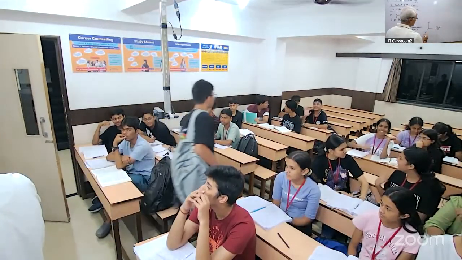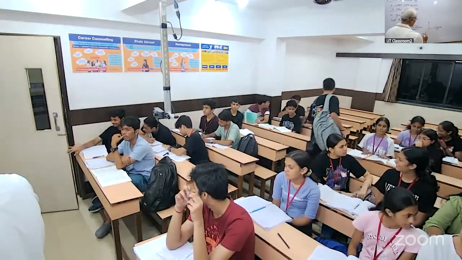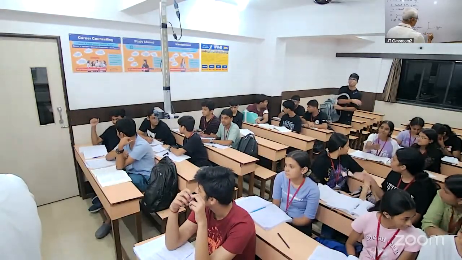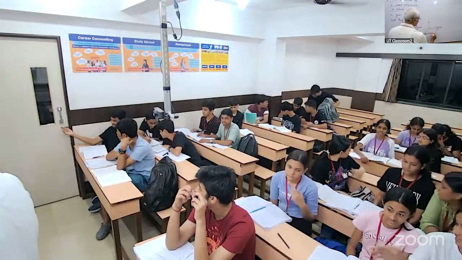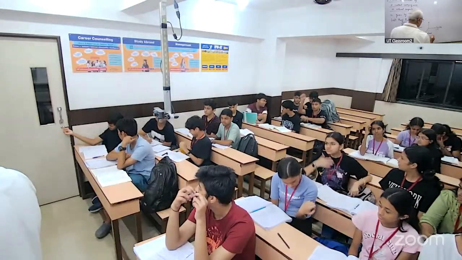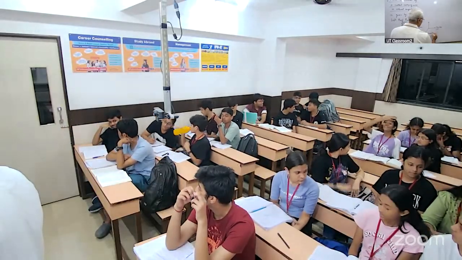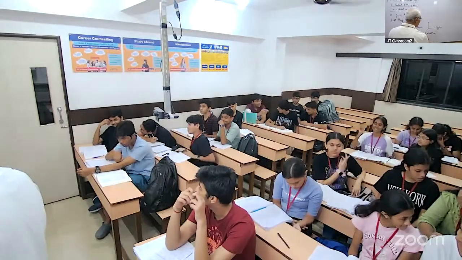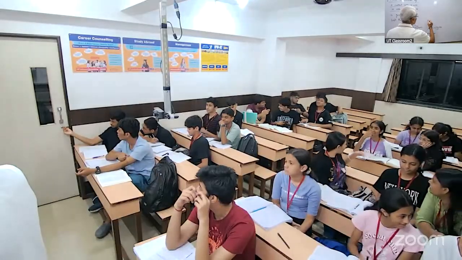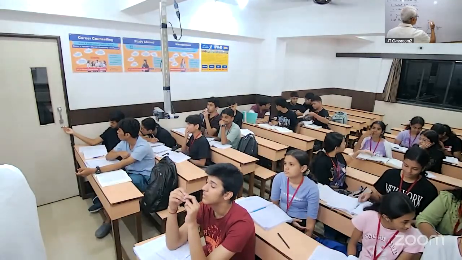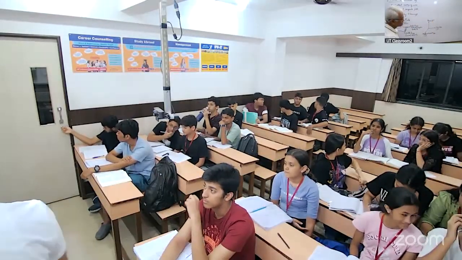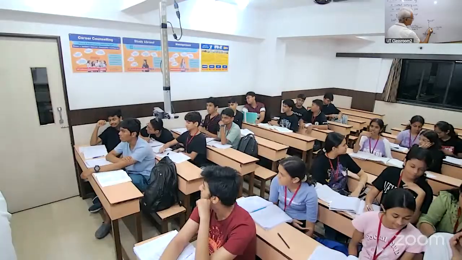Index finger. Then you have the middle finger. This points in the direction of current. This points in the direction of force. So you can see each of these are perpendicular to each other.